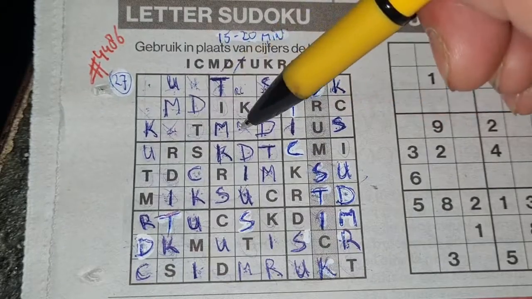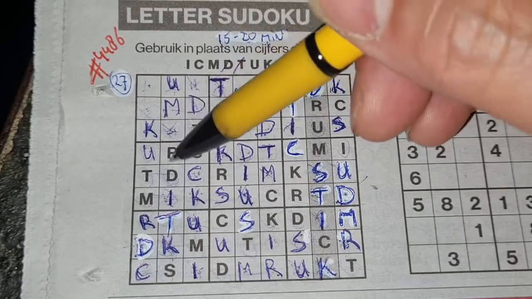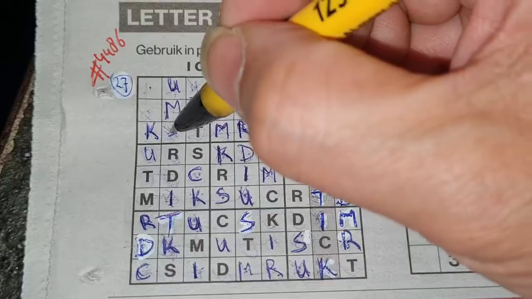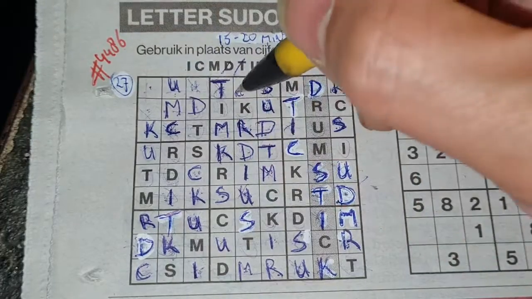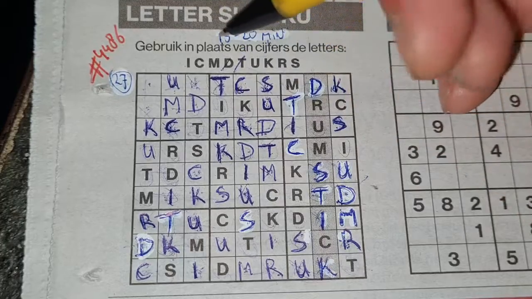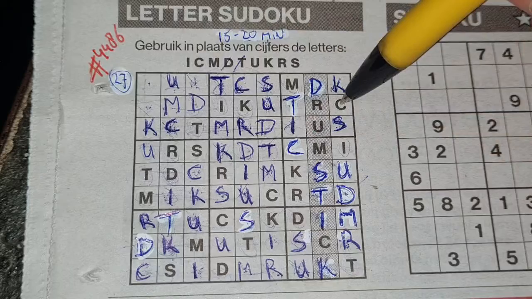Two missing letters, the R and the C, in this row. We have an R there, no R there. R should be here, and the C goes there. One box left in this big square for the letter C.